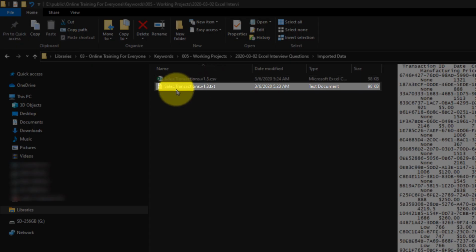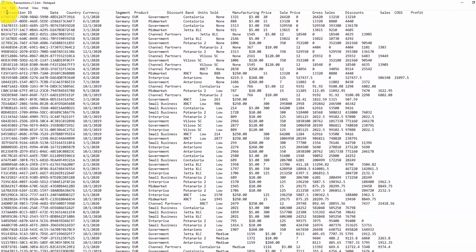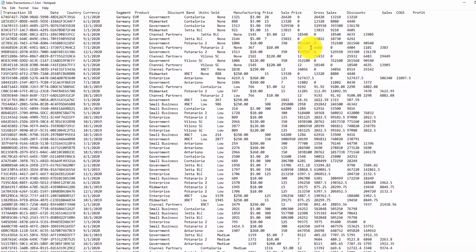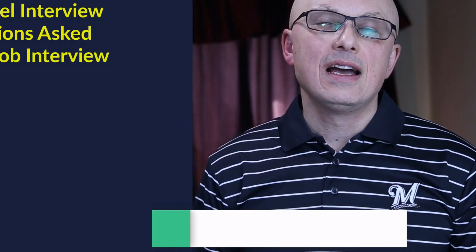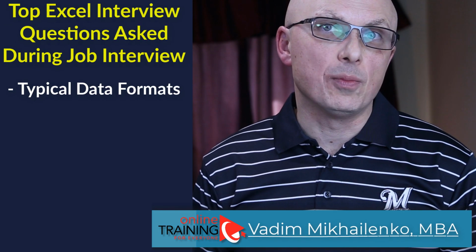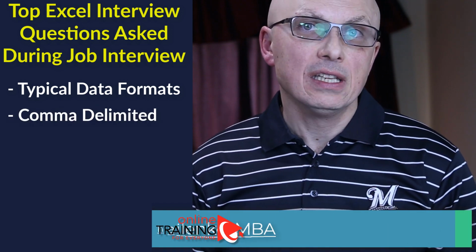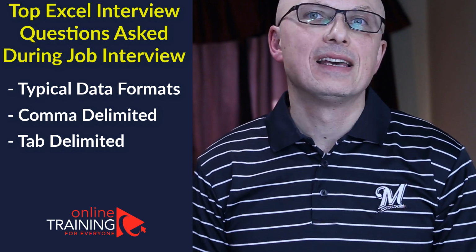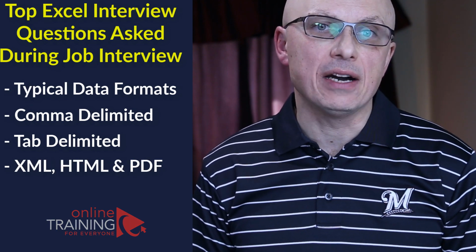The first file, sales.transactions.txt, is a simple text file. If we open this file in Notepad, we can see that it has headers and multiple columns. And this file is tab delimited. There are a lot of different formats Excel supports for import. The most popular file formats are comma delimited and tab delimited formats. Other import formats include XML, HTML, and PDF.